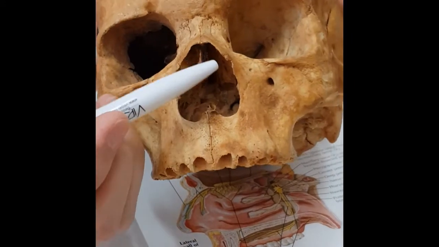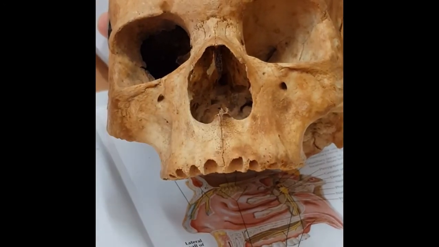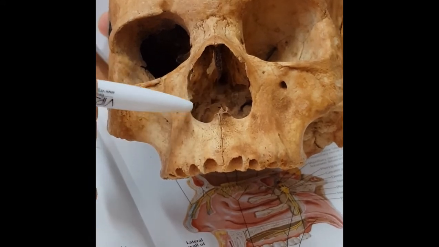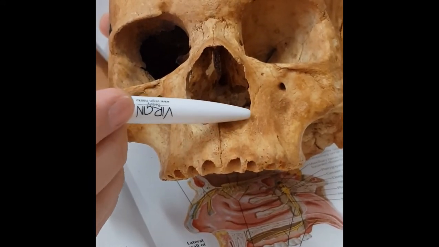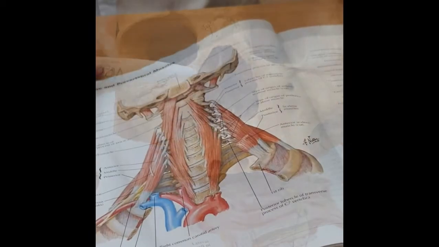And these two nasal bones and two maxilla nasal notches form the opening of the nasal cavity, the external opening of the nasal cavity.